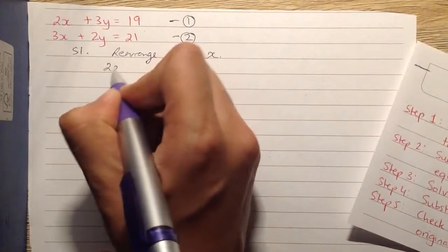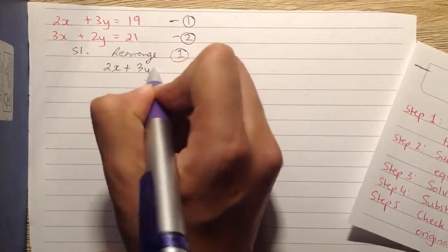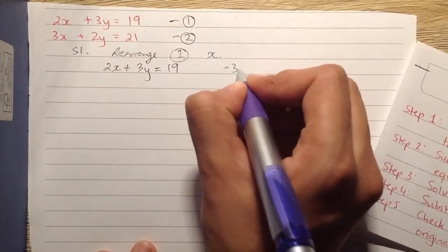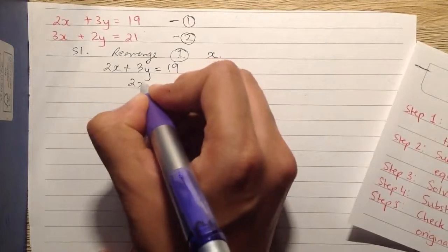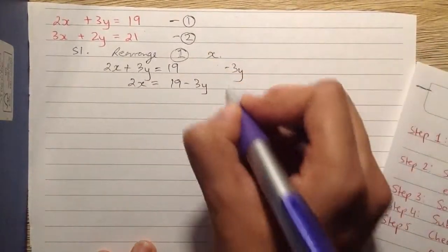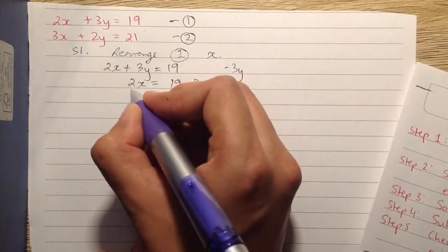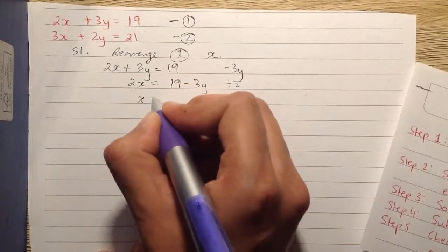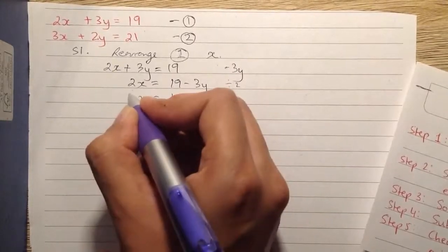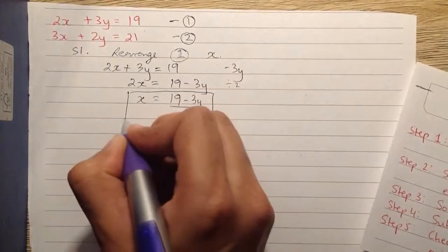So then 2x plus 3y equals 19. If I minus 3y from both sides, 2x is 19 minus 3y. Then if I divide by 2 to get rid of that 2, x equals 19 minus 3y on 2. Alright, that's step 1 done.